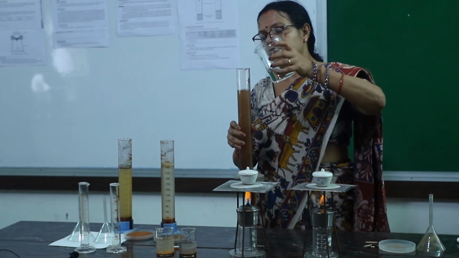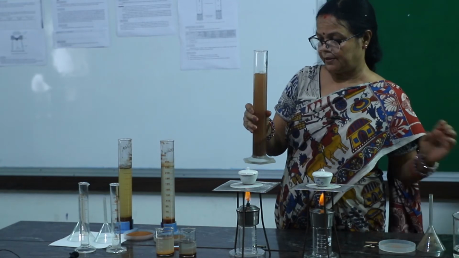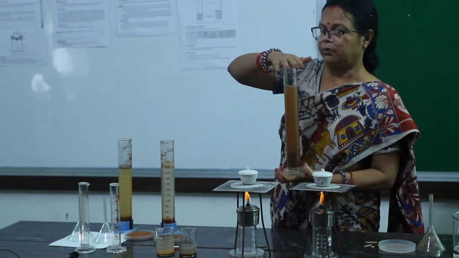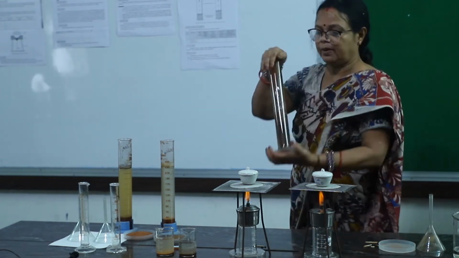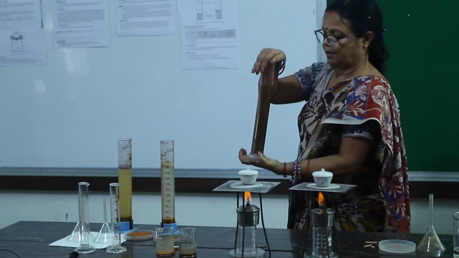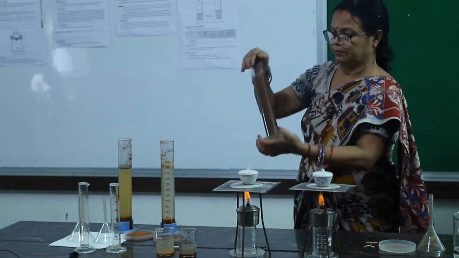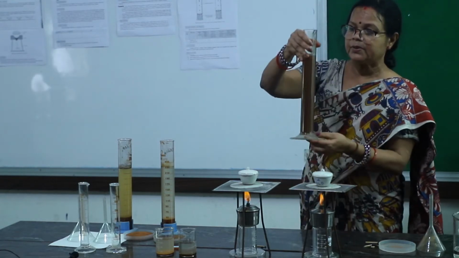Its lower meniscus should touch the 250 ml line. Next, close the mouth of the cylinder, shake it properly and allow it to settle down.